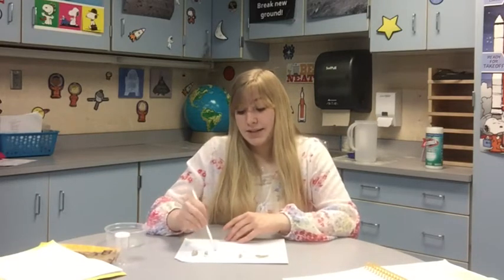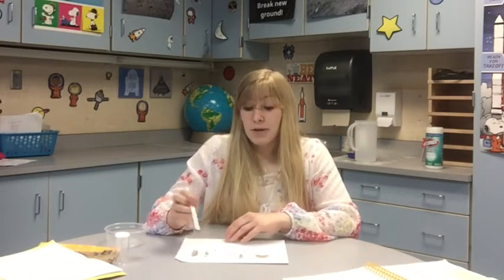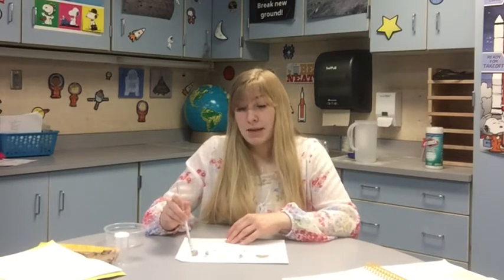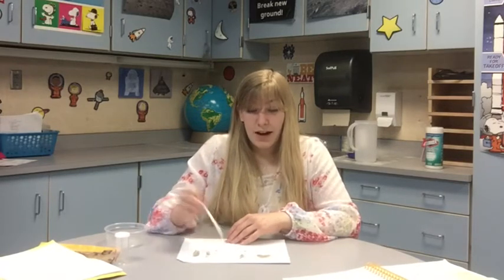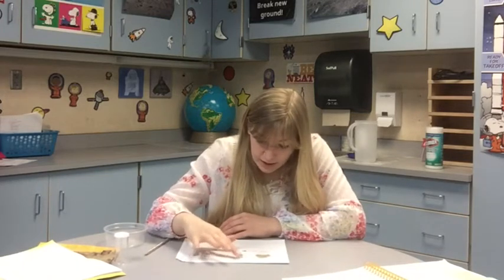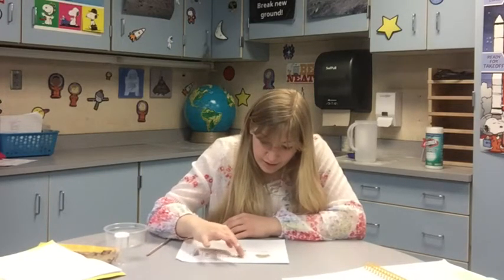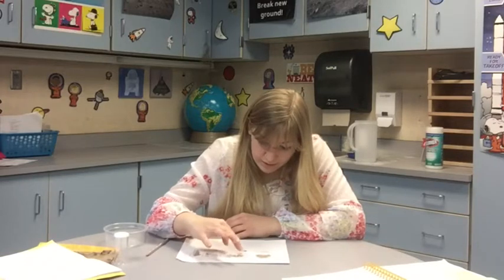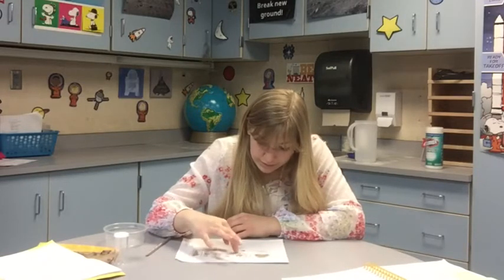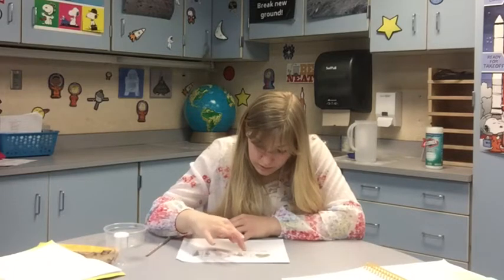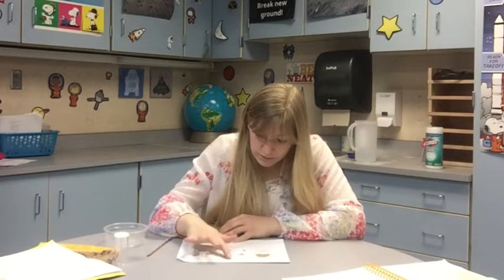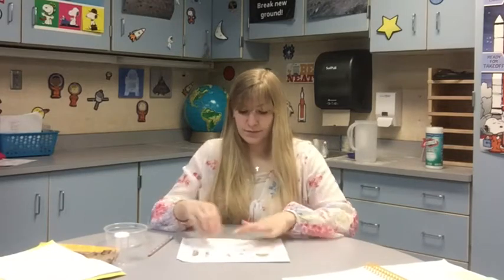And since I want my biggest to be on the very end, I'm going to do little pebbles and big pebbles. And I'm going to do little gravel and big gravel. So let's see. So were we able to sort them into 5 different groups? We were. We have sand, little gravel, little pebbles, big pebbles.